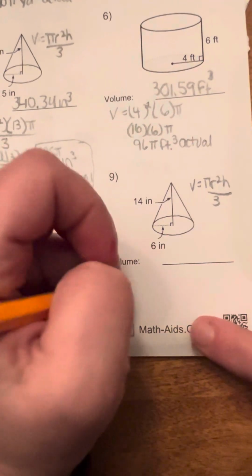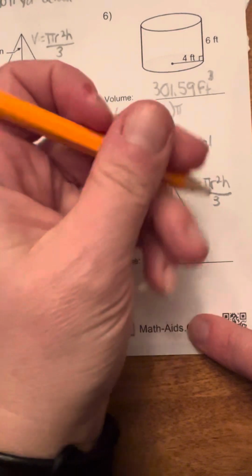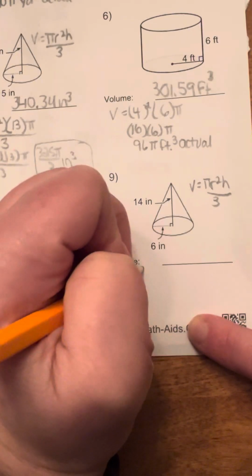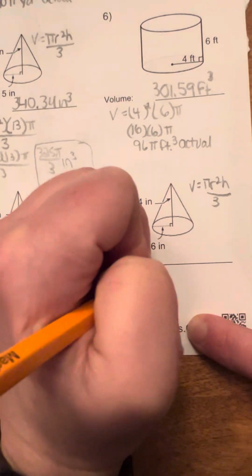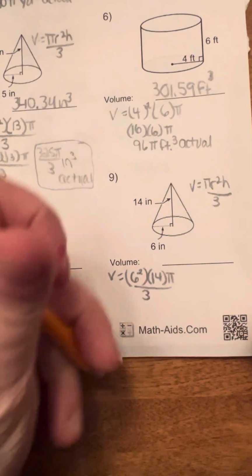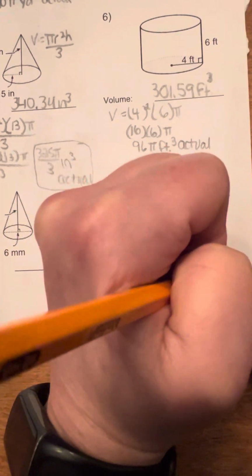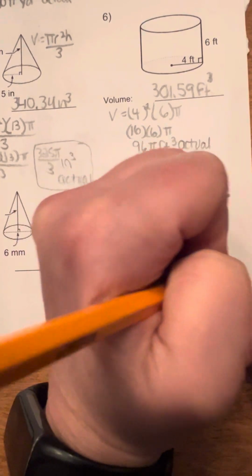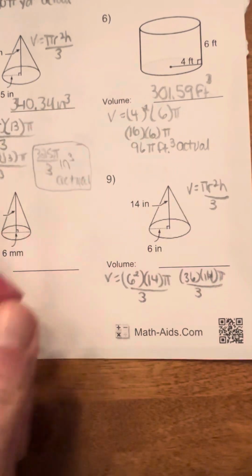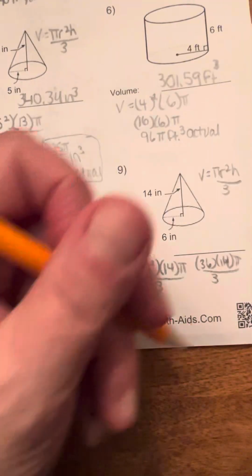So we're going to do pi at the end, so I'm going to do radius, which would be 6 squared, height is 14, pi divided by 3. 6 times 6 is 36, times 14, times pi divided by 3. 36 times 14 gives me 504.